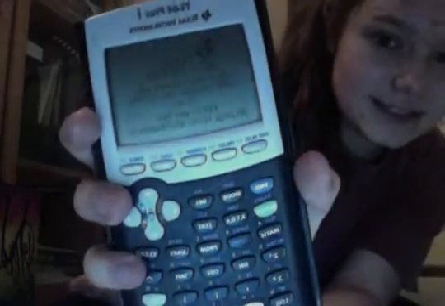You can go into your calculator, go to apps, and go down to PlySmlt2, I don't know how to pronounce it, I'm sorry. You're going to do that and get this screen. It says Texas Instruments.